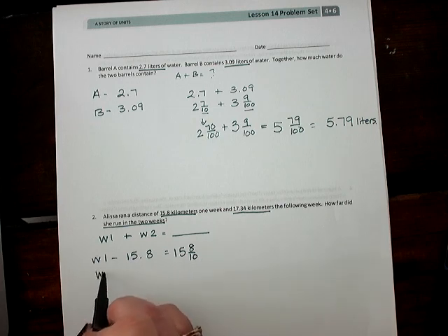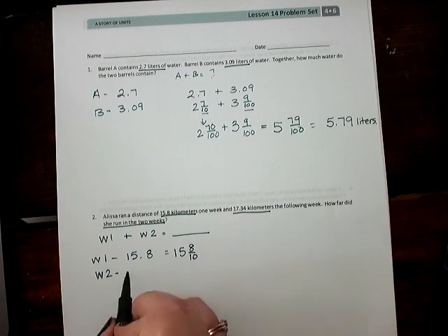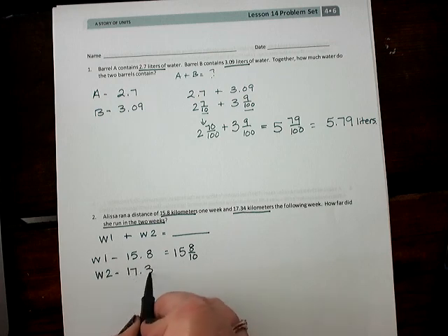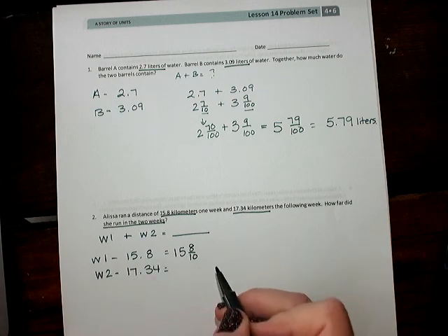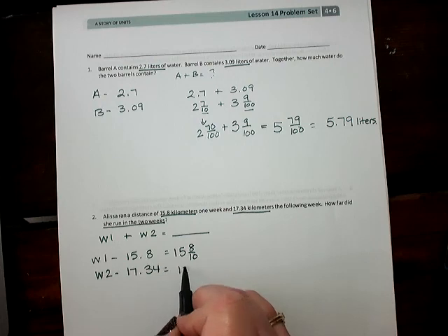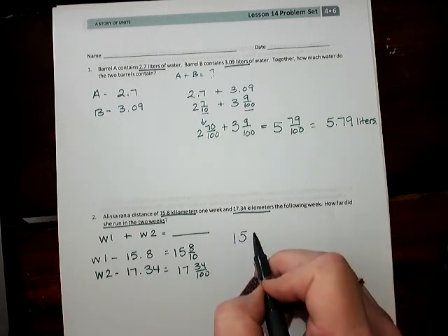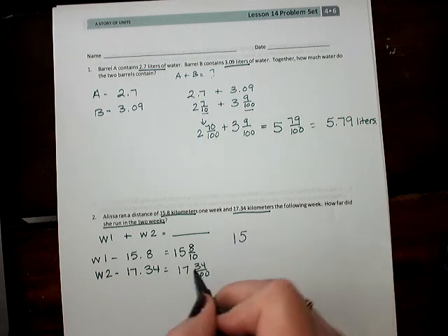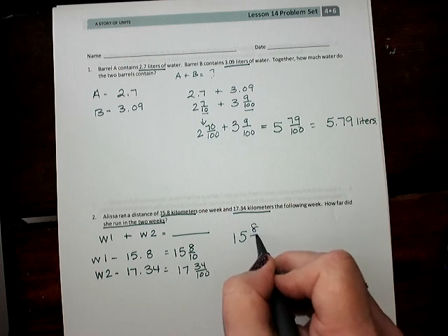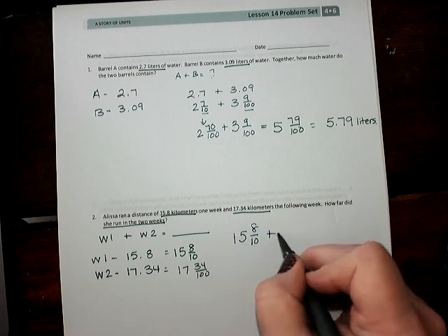And then I have week 2, which is 17.75, or 17 3/4. So that's 17 3/4. So if I'm going to add 15 8/10, I'm going to need to figure out how to make those denominators common.